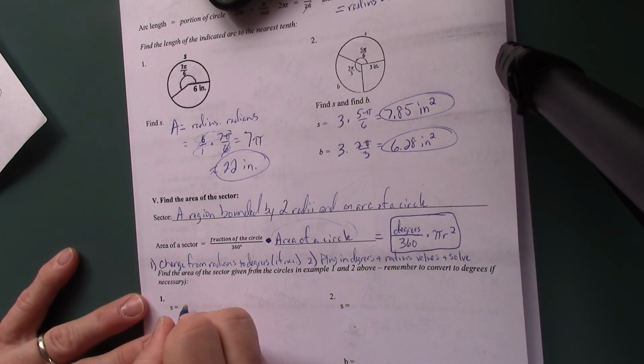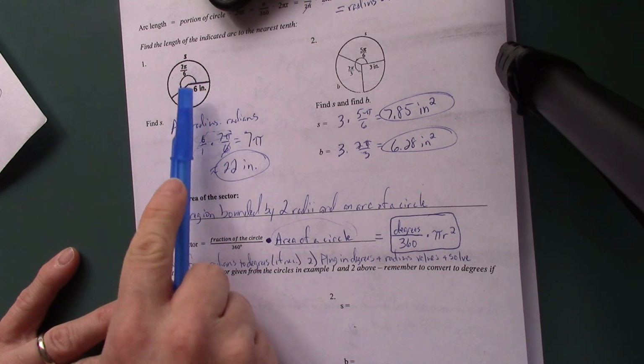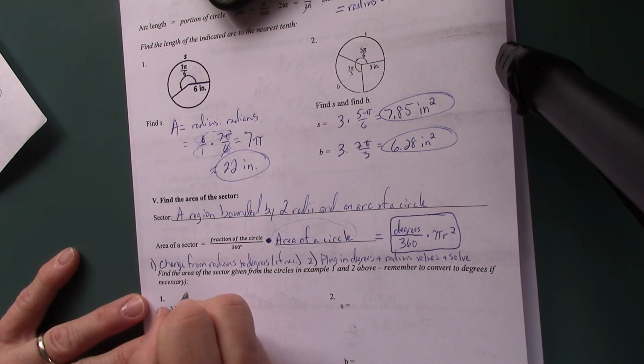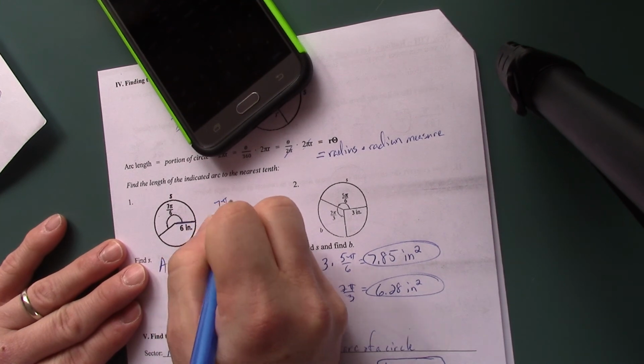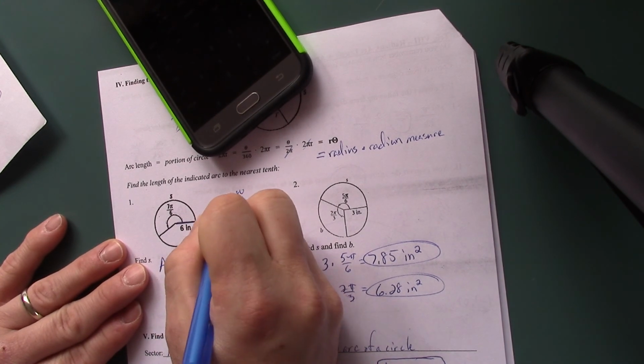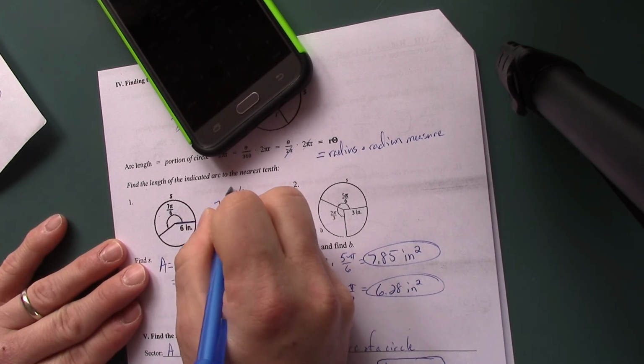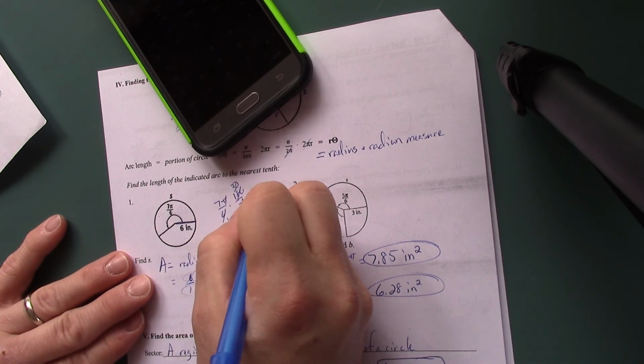Okay, so for S, first things first, I've got 7 pi over 6. I'm going to have to change 7 pi over 6 to degrees. I'm going to do that up here. 7 pi over 6 times 180 over pi. The pi's cancel. 6 goes into there once. 6 goes in there 30 times, so that's 210 degrees.